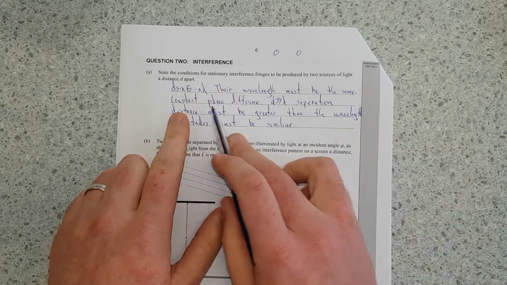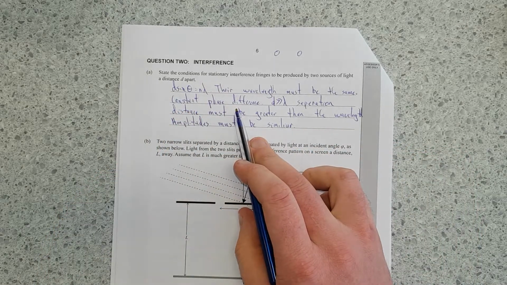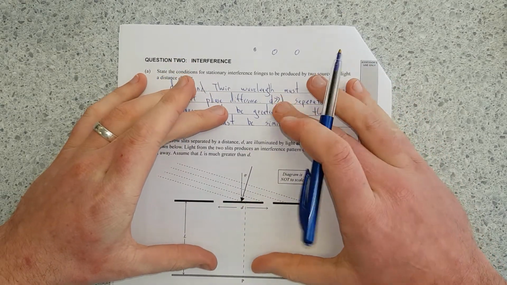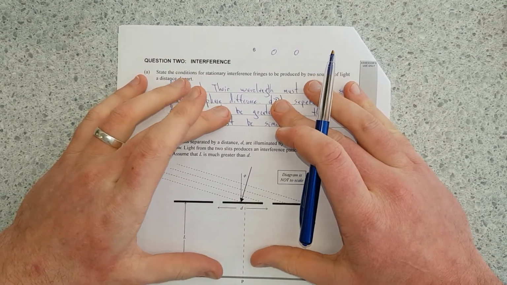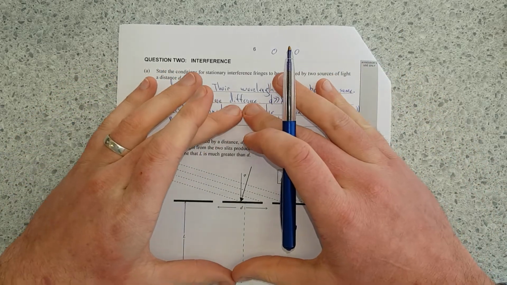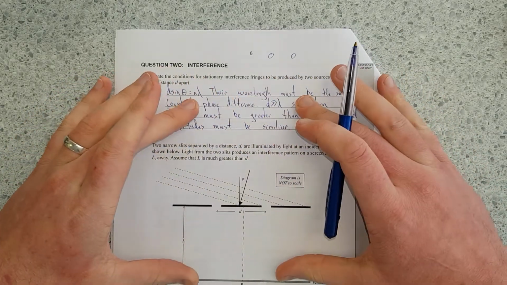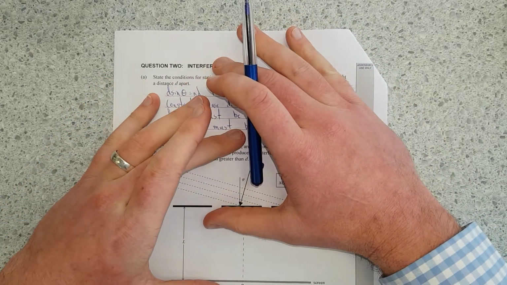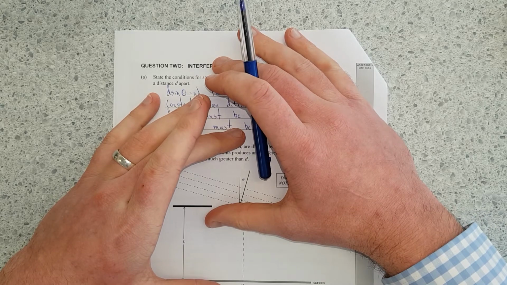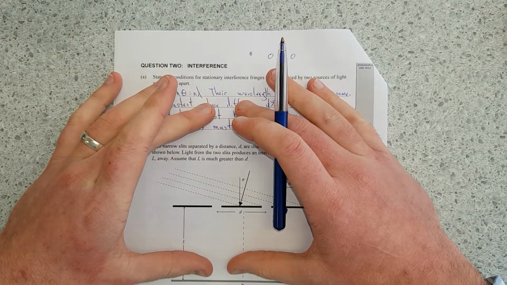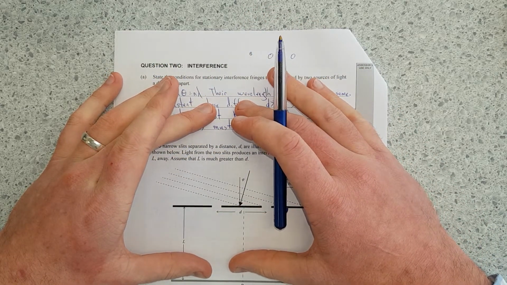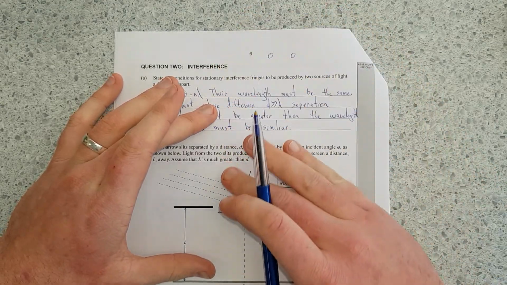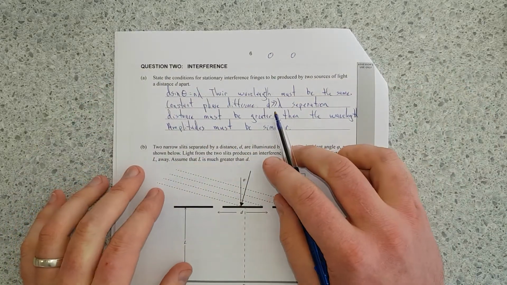What else you need? Constant phase difference. So let's assume these are two waves where my fingers are the antinodes. Two waves coming together, when they combine you get constructive interference. If they're half a wavelength out of phase, when you combine them, you get complete destructive interference. If the phases weren't constant, this one could be moving back and forth, so it would oscillate between constructive and destructive interference. That's what it means by constant phase difference.